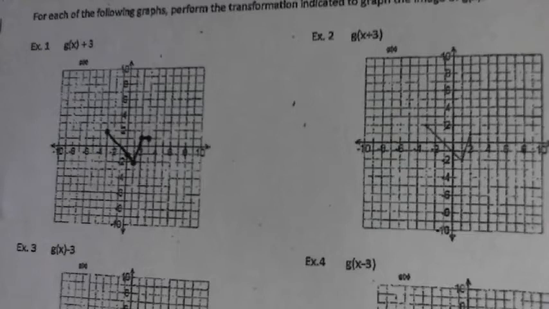Now, g of x plus 3. Jack B, what's the transformation? Very good. Vertically up 3. Vertical because it's outside the g of x. Plus, that tells you it's a shift, and then gives you the direction of up 3. So you'll take your 5 critical points, move them all up 3, and just reconnect. So 1, 2, 3, 1, 2, 3, 1, 2, 3, 1, 2, 3.